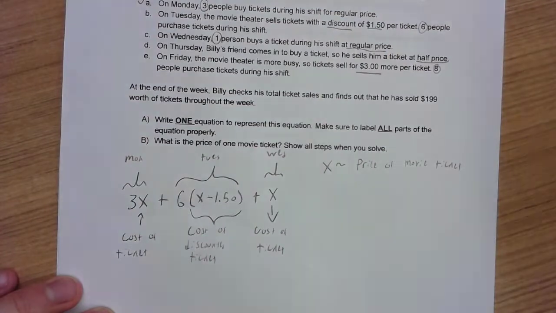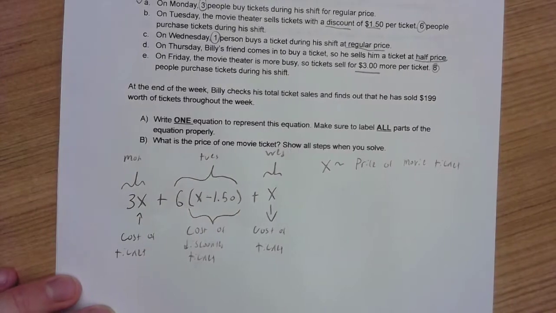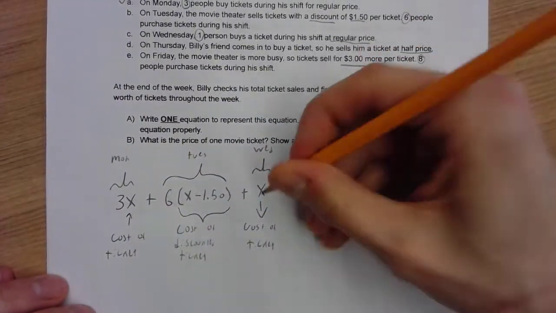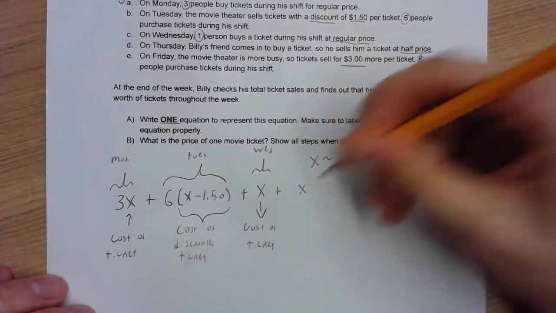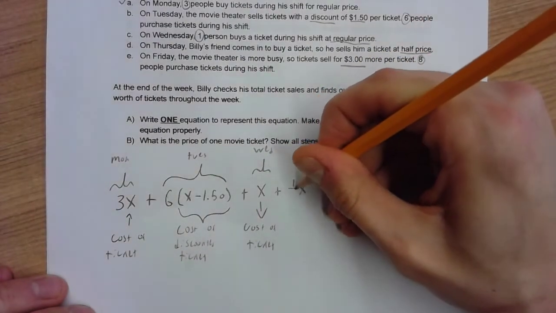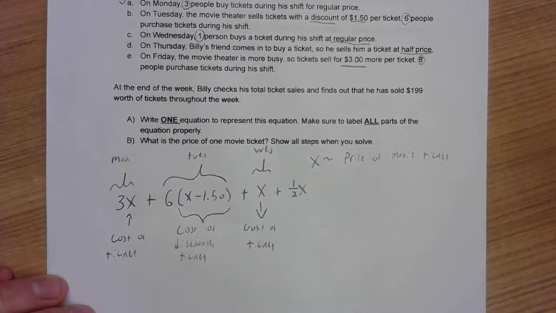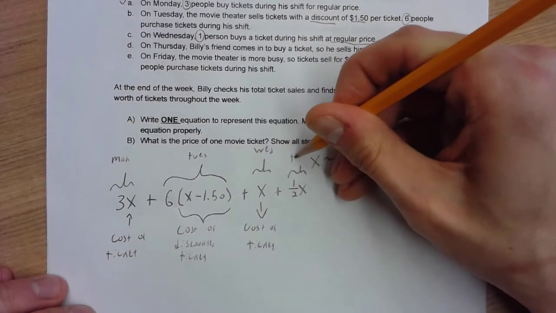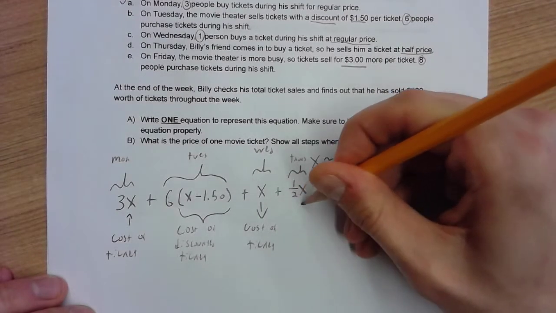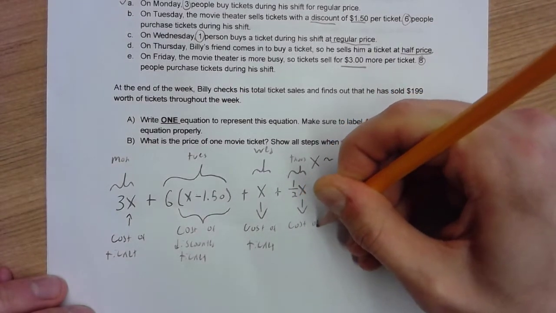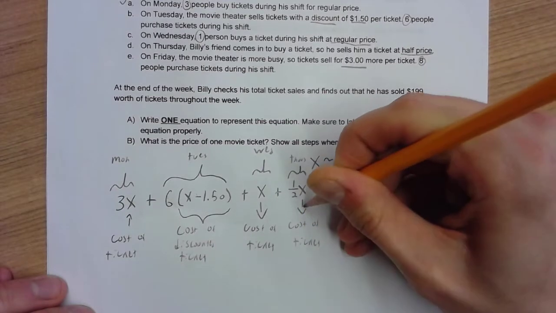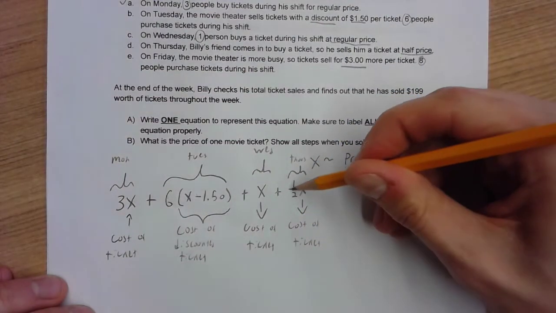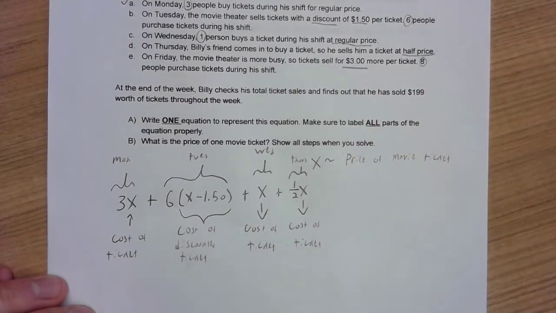All right, now we are on to Thursday. On Thursday, Billy's friend comes in and buys a ticket, but he only sells it to him at half price. How do we represent that? So now we are adding 1 more ticket, but this ticket is being sold for half of its price. I'm going to represent that by writing a 1/2 in front of the x, indicating that this x is being multiplied by 1/2. And again, this is my Thursday, and then this is my cost of ticket. And keep in mind this arrow is indicating from the x. So this is half of the price of 1 ticket.